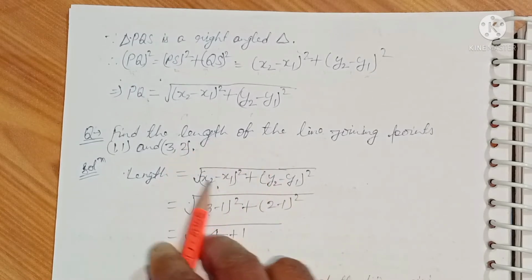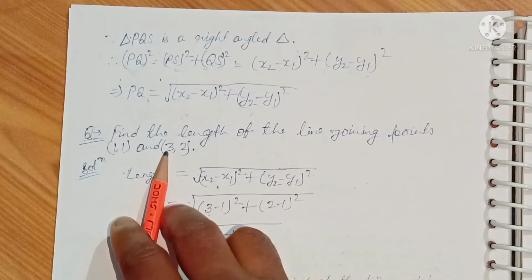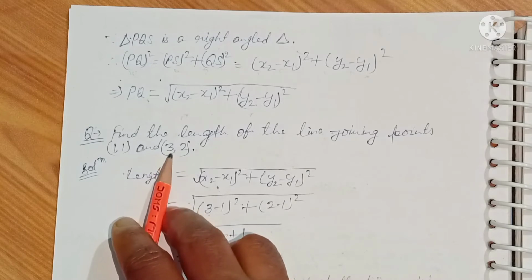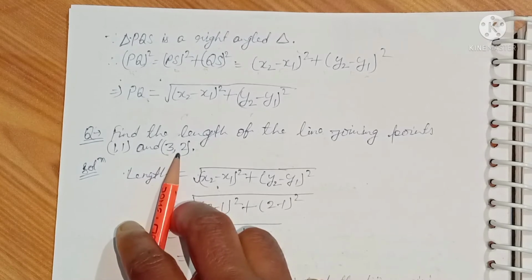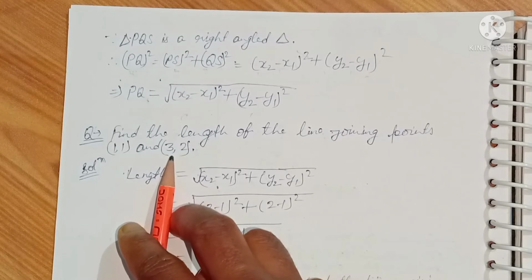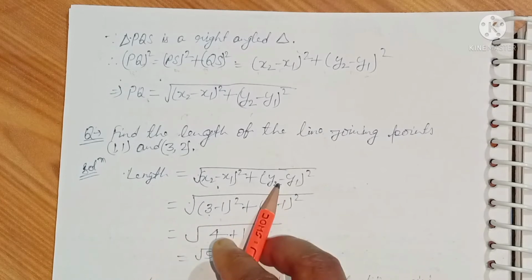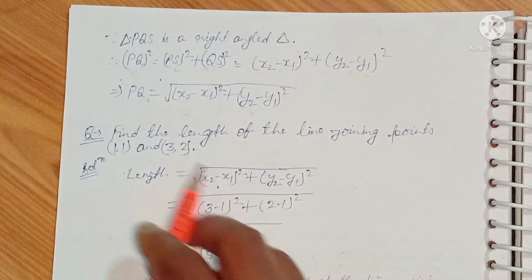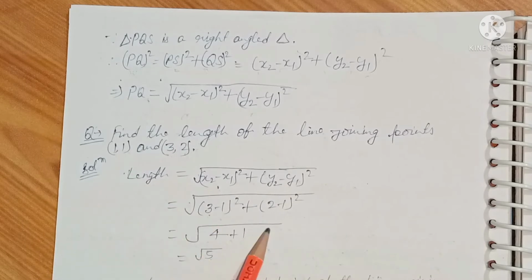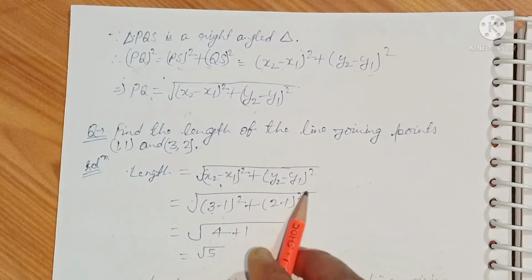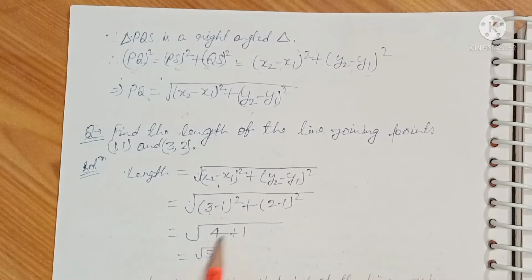Here x2 is 3, minus x1 which is 1, and y2 is 2 minus y1 which is 1. So you will get 3 minus 1 is 2, and 2 squared is 4, and 2 minus 1 is 1, 1 squared is 1. So 4 plus 1 is 5, so the square root of 5.